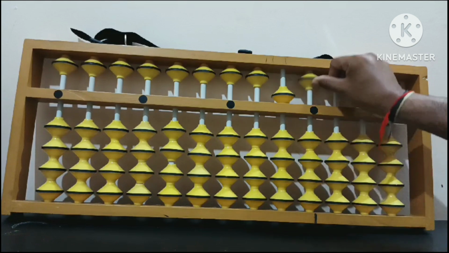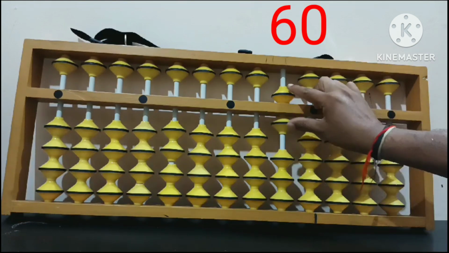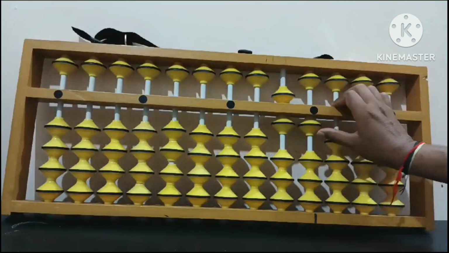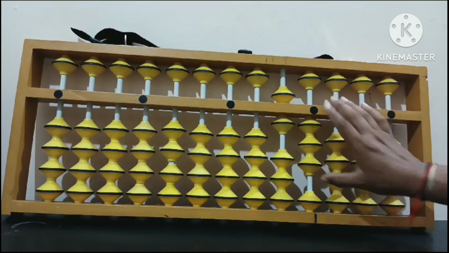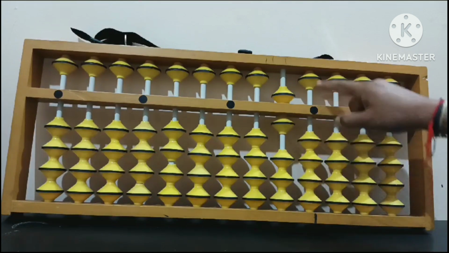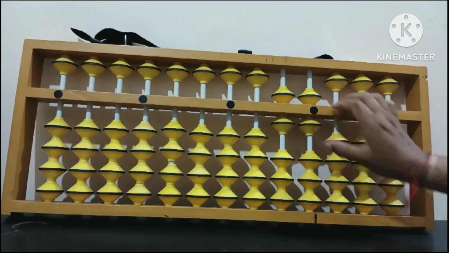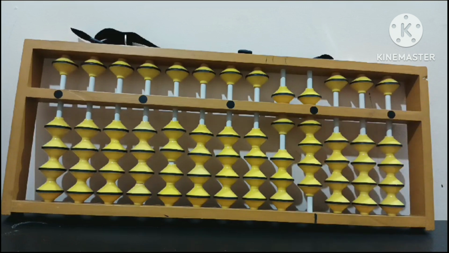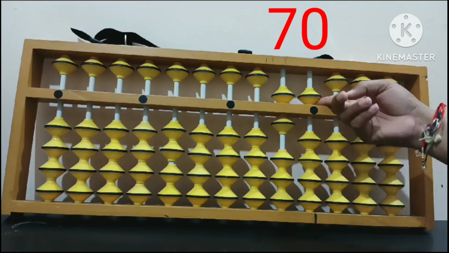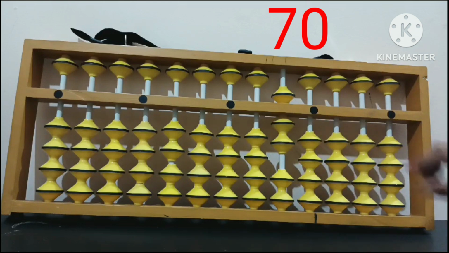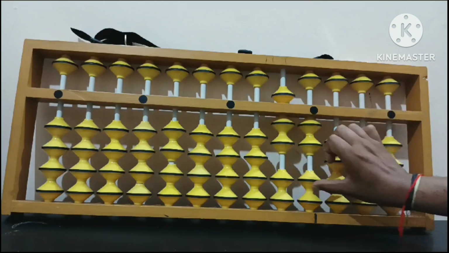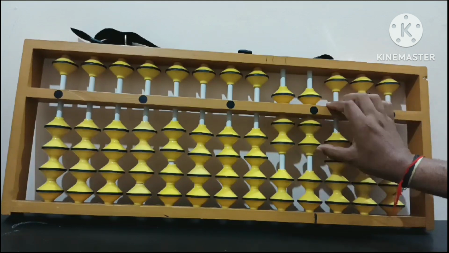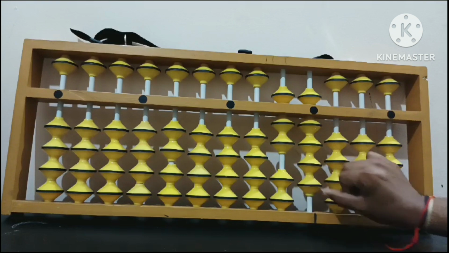To represent 60, remove all beads from the ones rod, add 1 to the tens rod. 60. 61, 62, 63, 64, 65, 66, 67, 68, 69. To represent 70, remove all beads from the ones rod, add 1 to the tens rod. 70. 71, 72, 73, 74, 75, 76, 77, 78, 79.